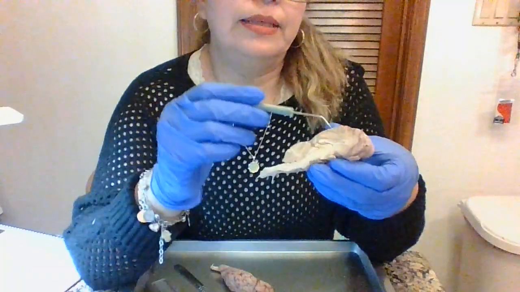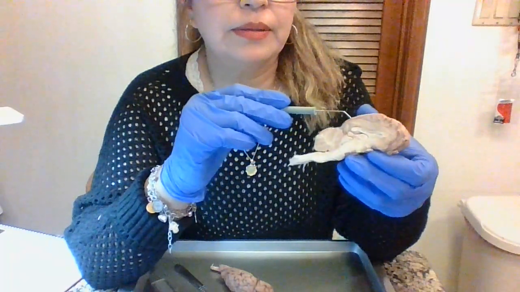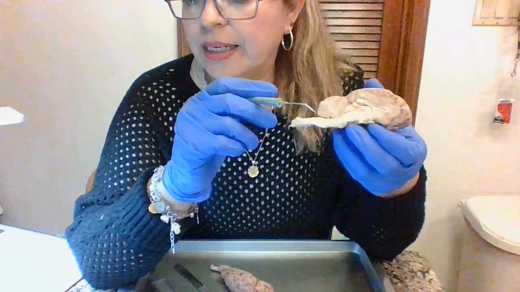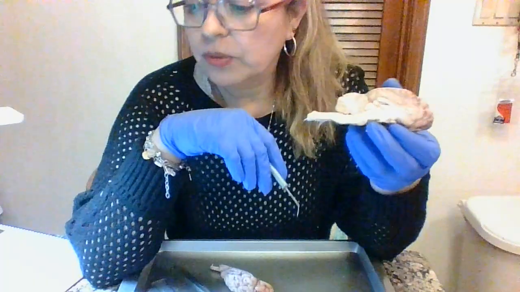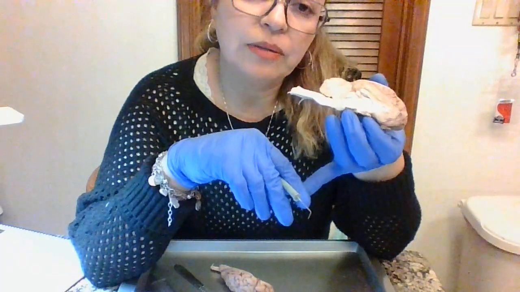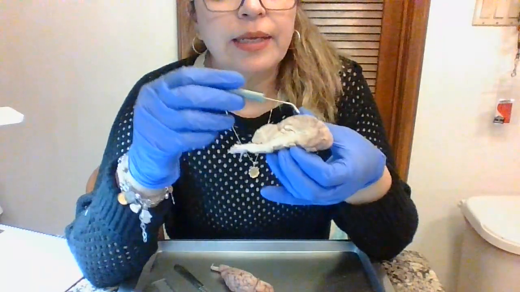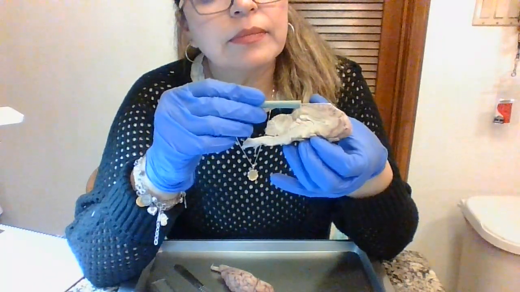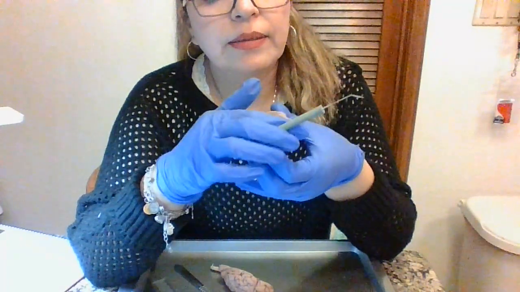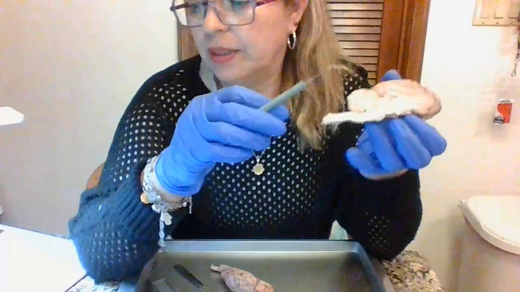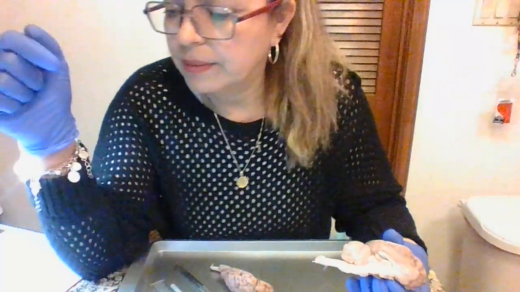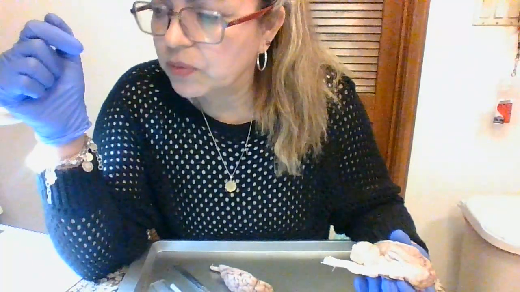Next thing we have is the cerebral cortex, which is this part. Okay, it's the brain's outermost layer, and it is responsible for integrating higher mental function. The next thing is the frontal lobe. The frontal lobe is right here. Okay, this is the frontal lobe, and it controls body movement, voluntary skeletal muscle movement. Okay.